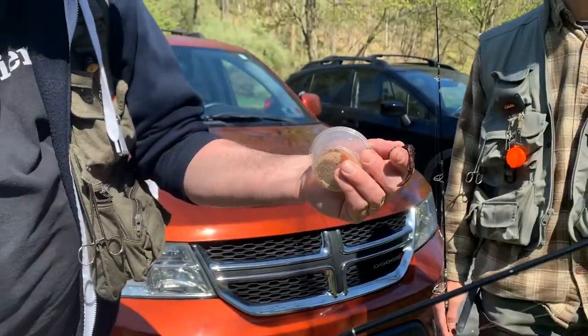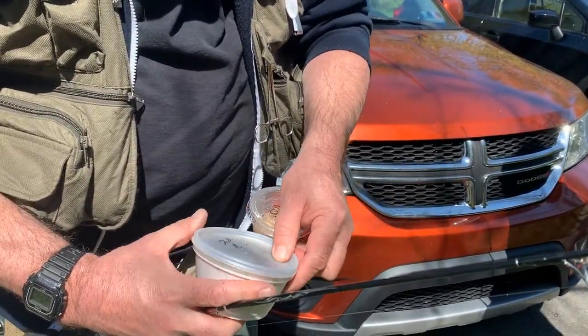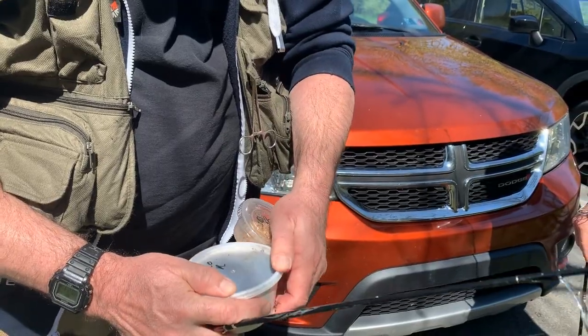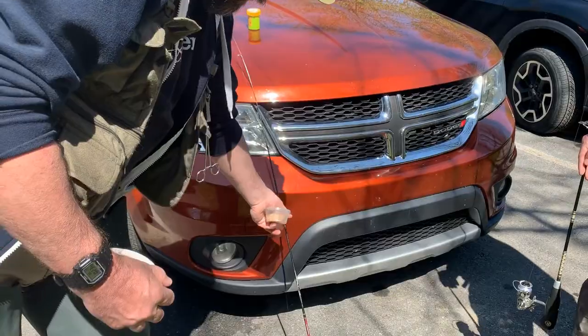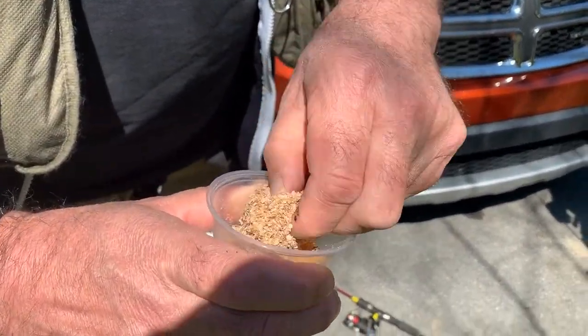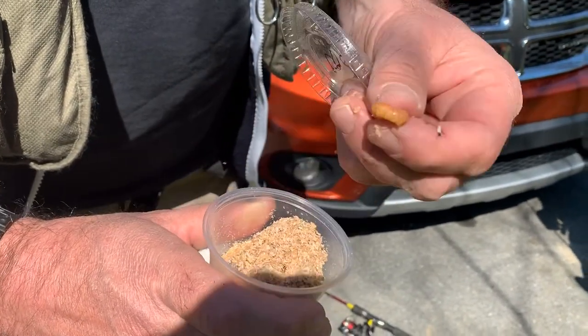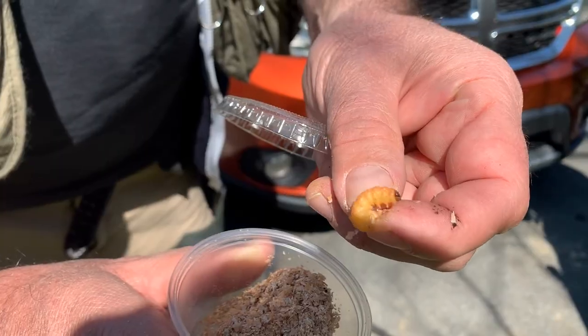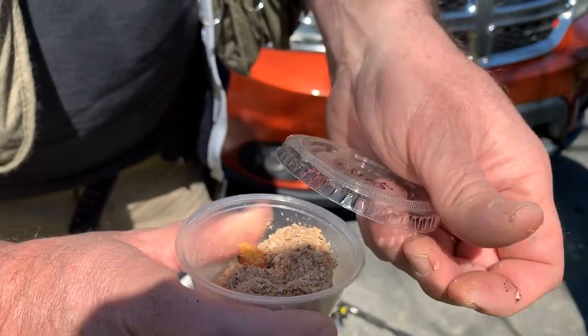Trout love these, huh? Oh yeah. Not too big like the night crawlers that some people use. And then these guys are called butter worms. I'm not exactly sure what they turn into. I think they're from South America or something, the guy at the bait store was saying. But I've had a lot of luck catching trout on these guys. They call them butter worms.